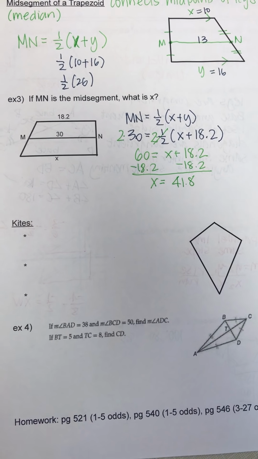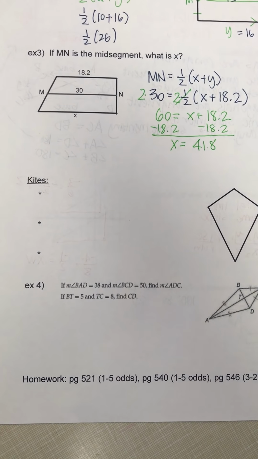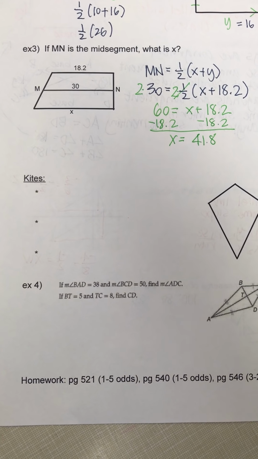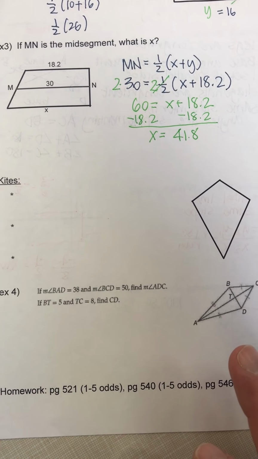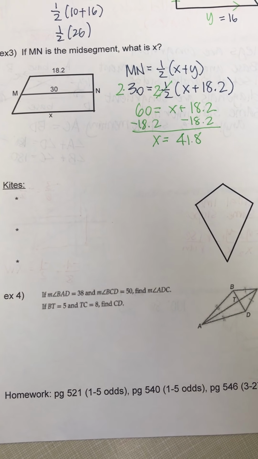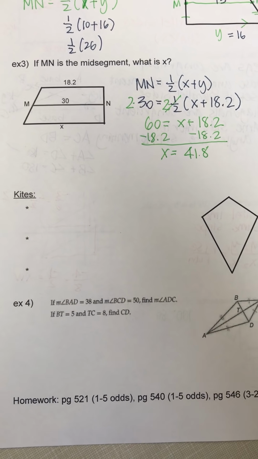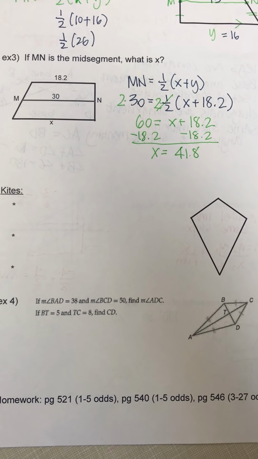All right, the last figure we're going to talk about is kites. And these you might have called diamonds before, when you were a kid first learning these. Hopefully they start calling them kites now. Kites are a little bit different, just a different shape, but they show up a lot in different places, so it's not a shape you've never seen before.